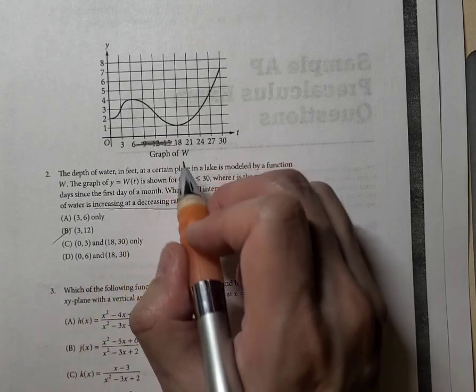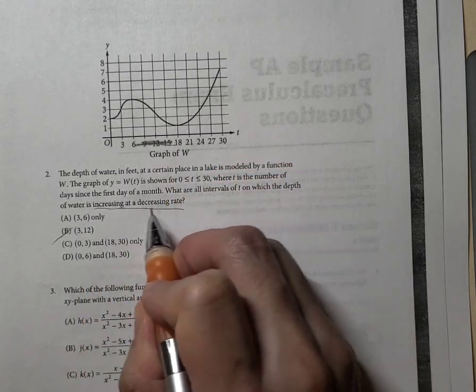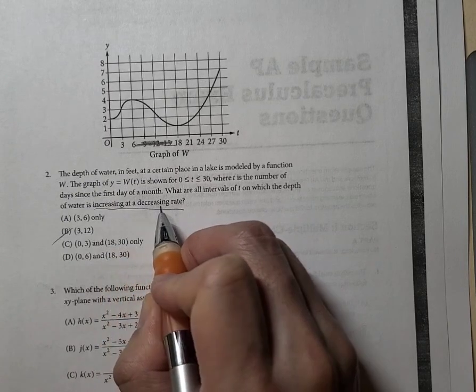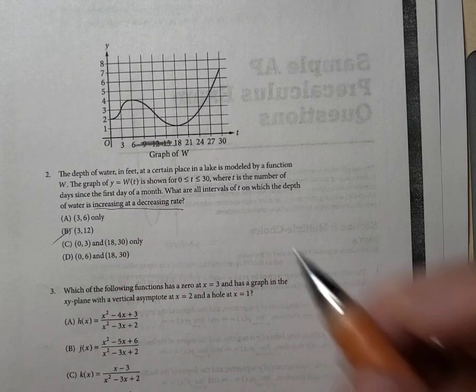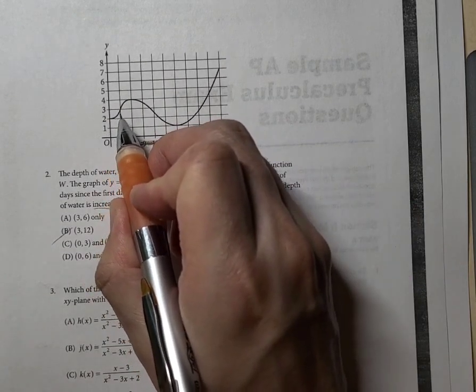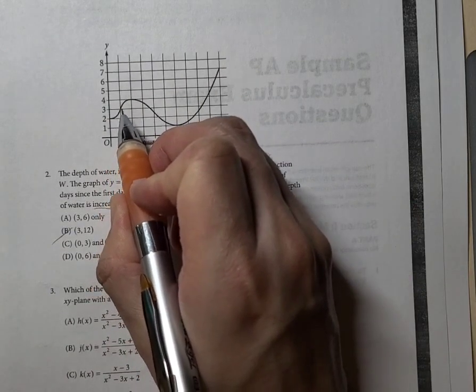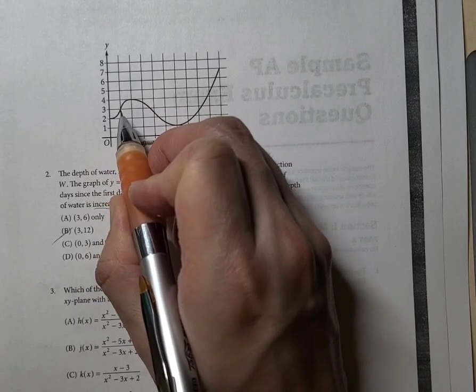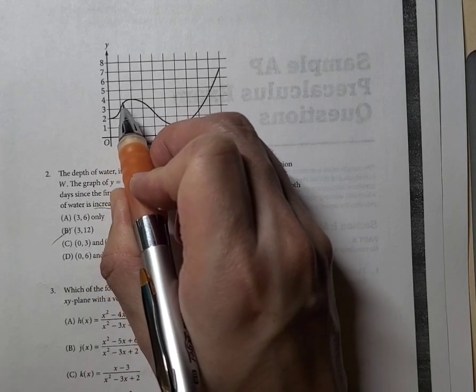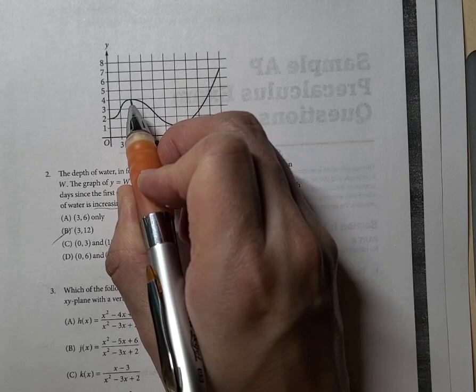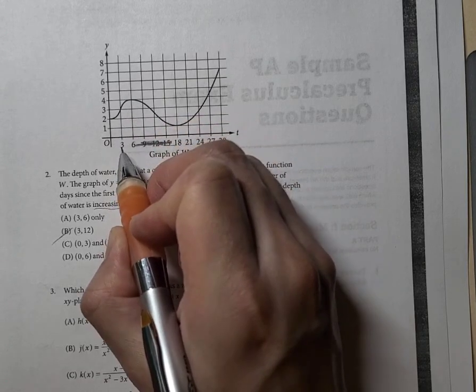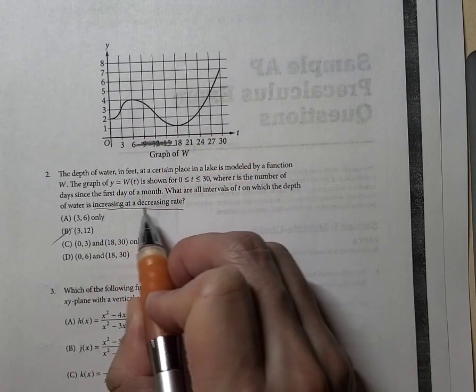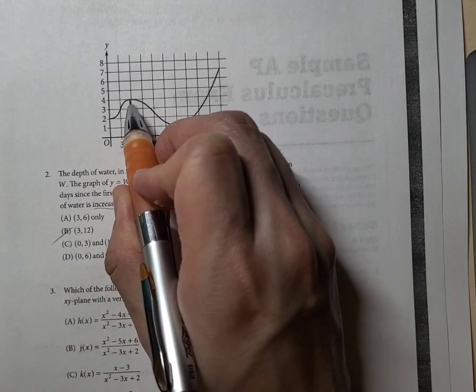All right, now let's worry about increasing at a decreasing rate. If you don't remember anything about concavity, we can even just eyeball the graph. Is this increasing at an increasing rate? It is. If you look at the graph and think about it, over here, it's still increasing, but it's slowing down. You can hopefully see that. So between 3 and 6, this matches the description, increasing at a decreasing rate, okay?